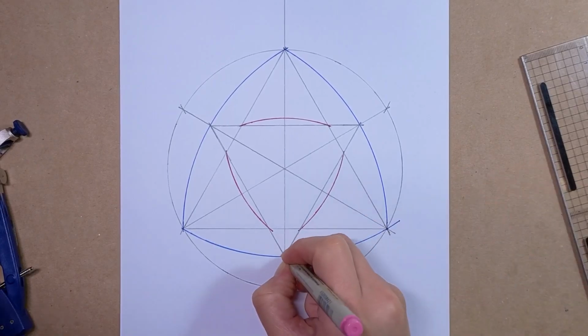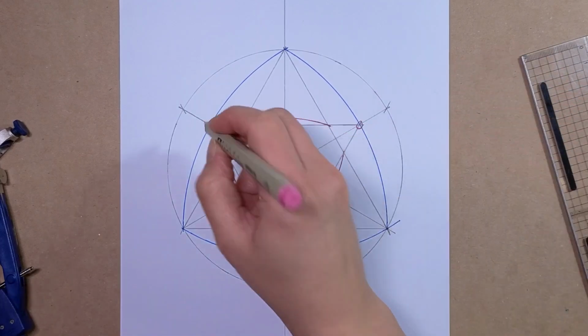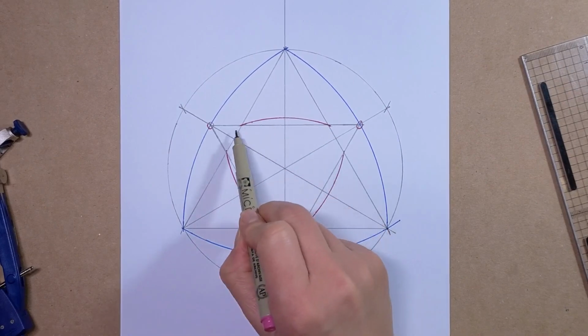You could circle the points of the smaller triangle just to remember the centers for those curves.